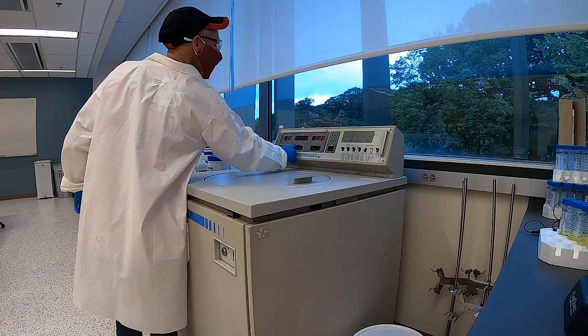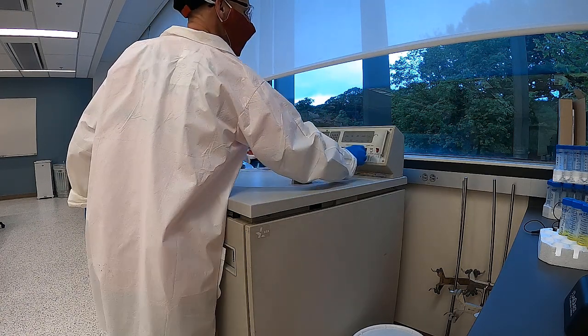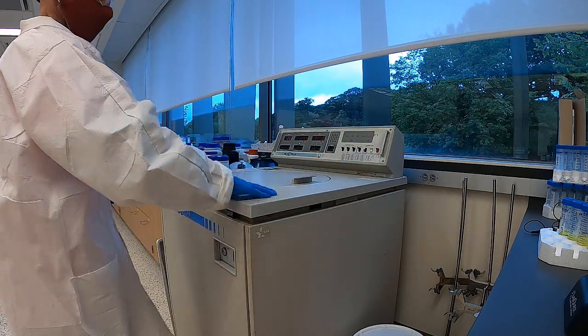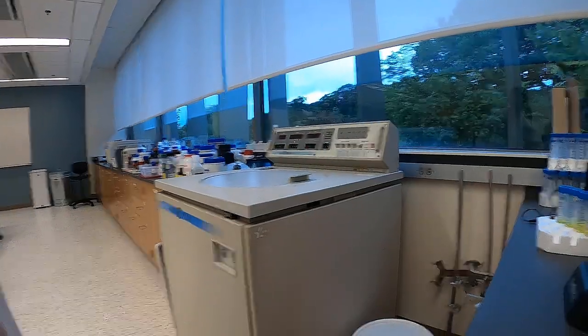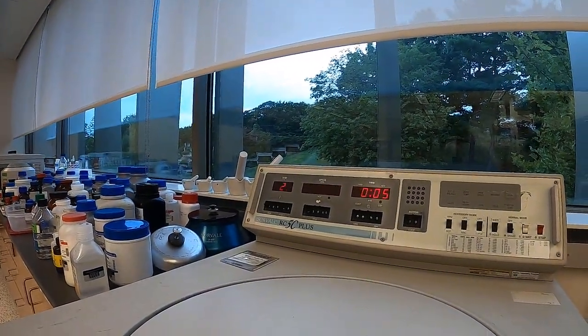I'm going to try it at about 5,000 RPMs for about 5 minutes. And start this. So what that's doing is it's spinning up. You can see the RPMs go.